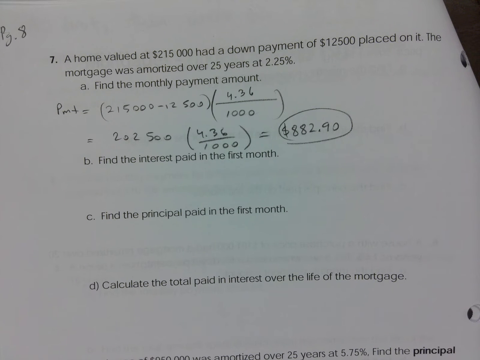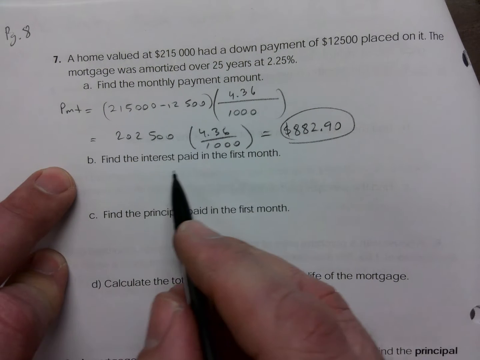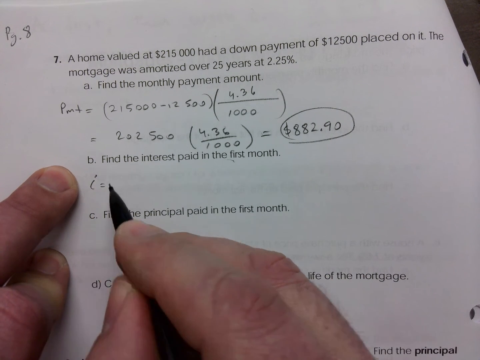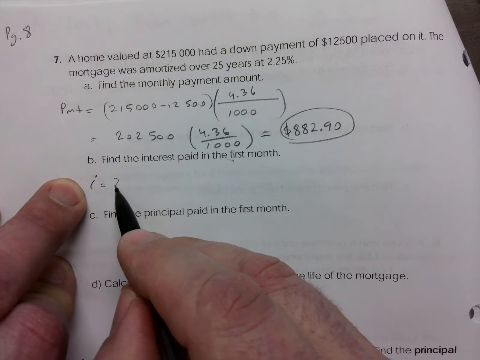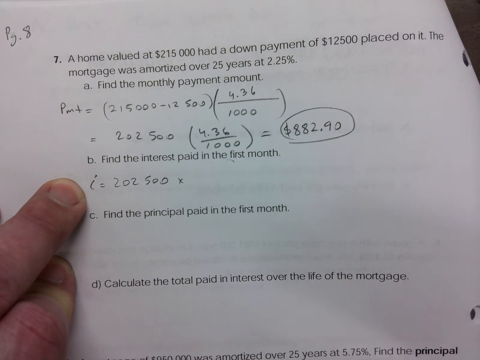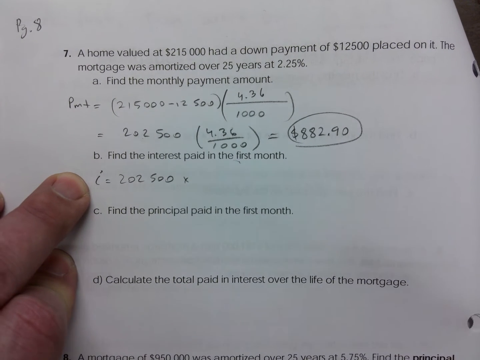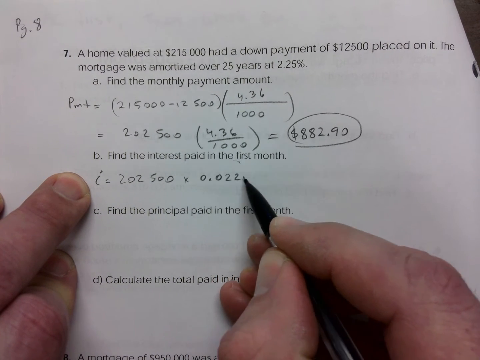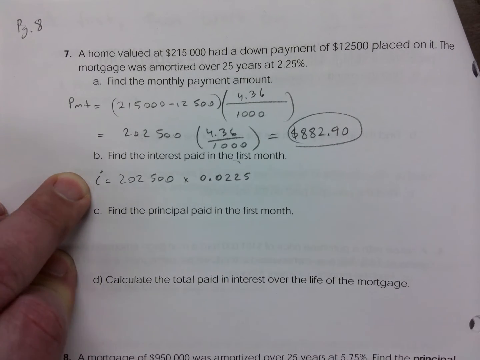Also, let's keep going. Find the interest paid in the first month. So first month interest, that's lowercase i. You take your mortgage, you multiply it by the interest rate divided by 100. Okay, so it's 2.25 divided by 100, which turns out to be this. Do not round.